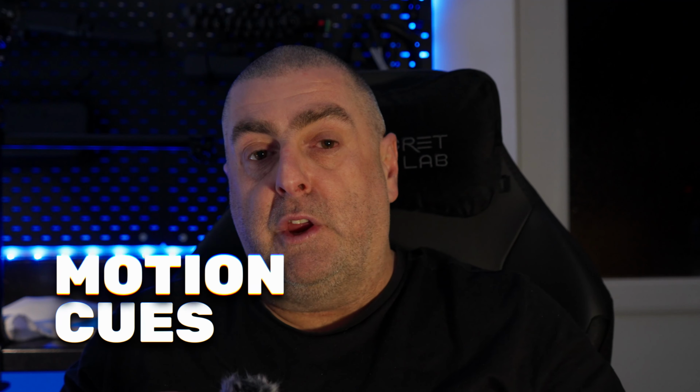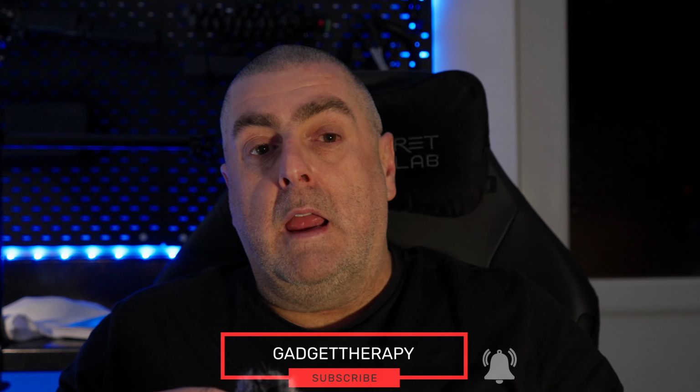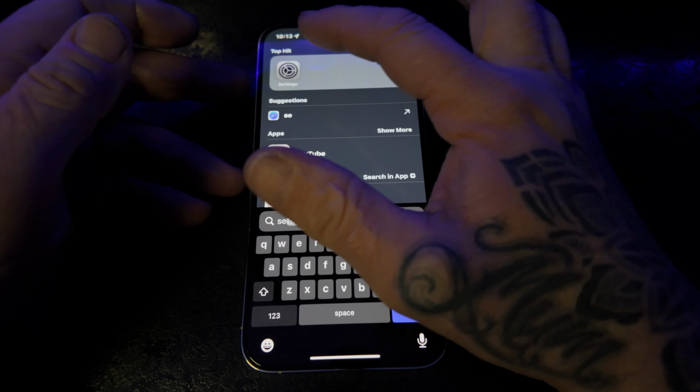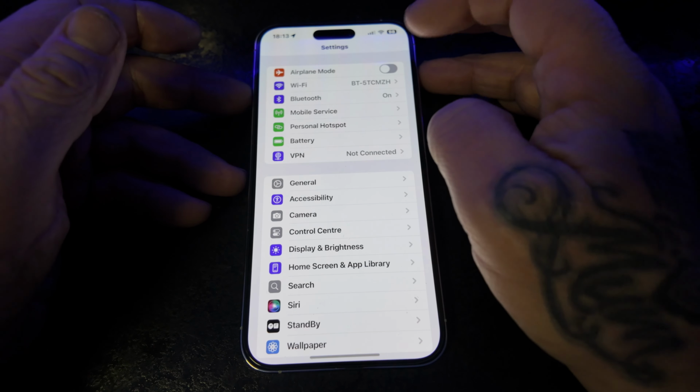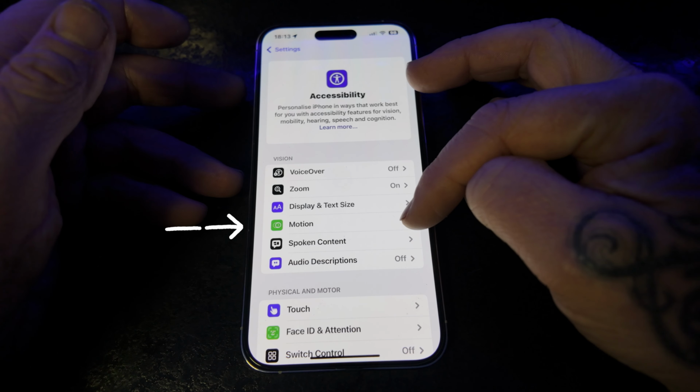It's under motion cues, and it basically puts some dots on the screen of your iPhone that correspond with the movement. They react to the motion. I'm going to show you how to activate them. So to activate the motion cues, go into settings, go down to accessibility, and then you can see motion.